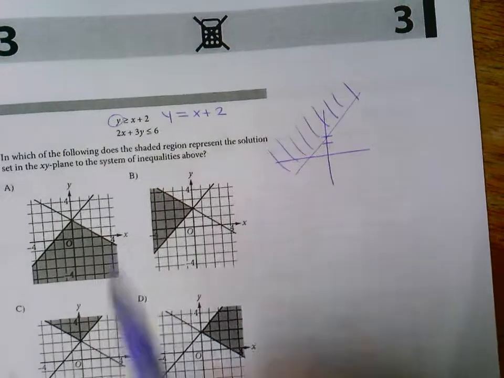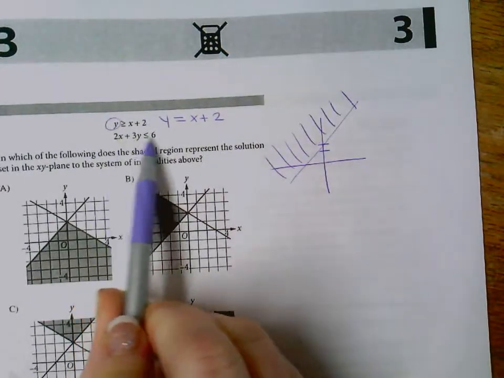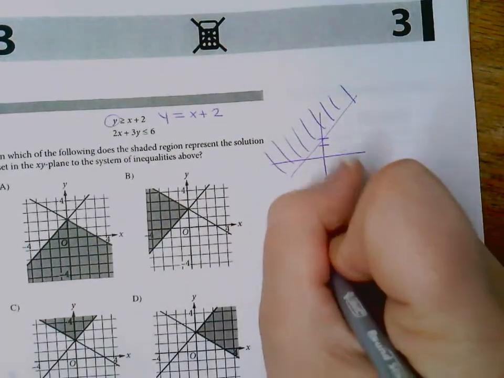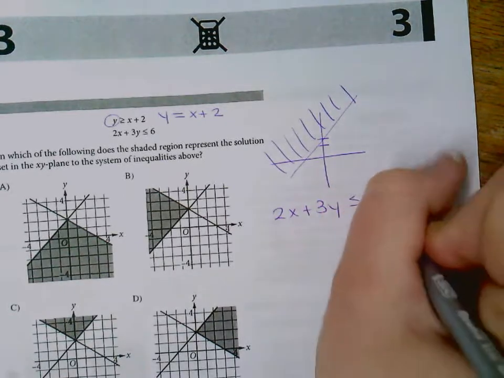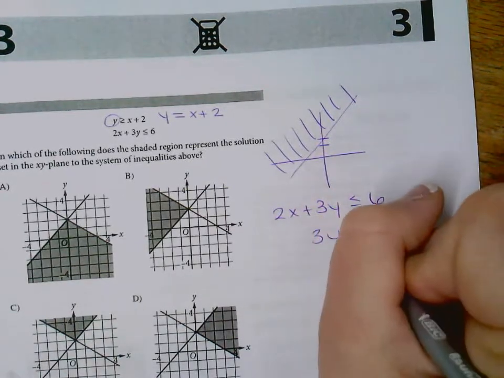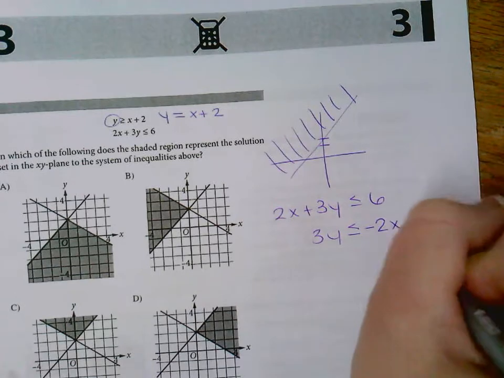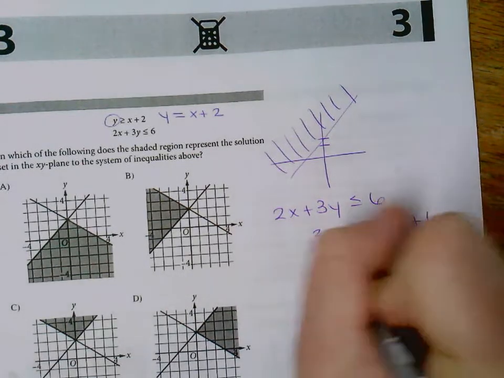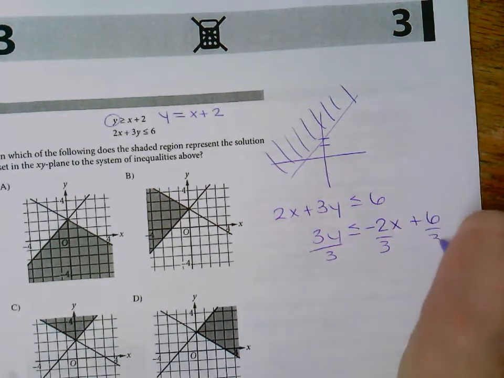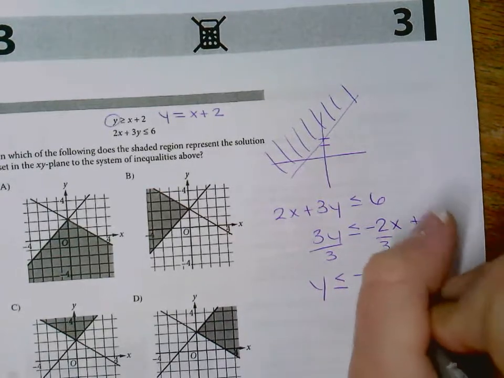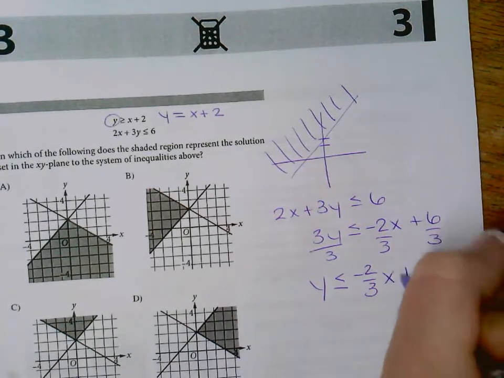For the second line, I need to put that in slope-intercept form. 2x plus 3y is less than or equal to 6. 3y is less than or equal to negative 2x plus 6, divided by 3. y is less than or equal to negative 2/3 x plus 2.